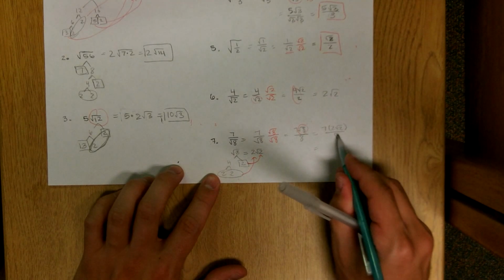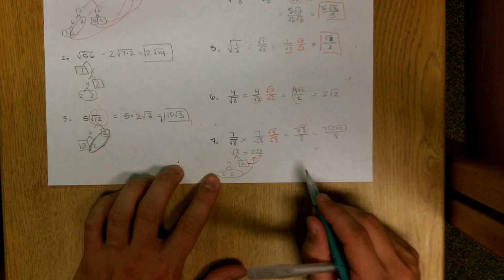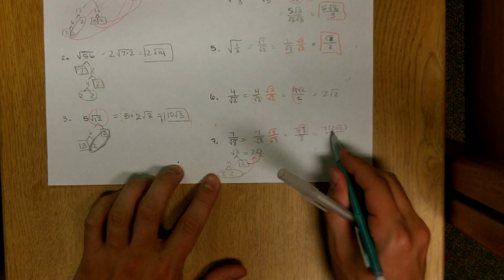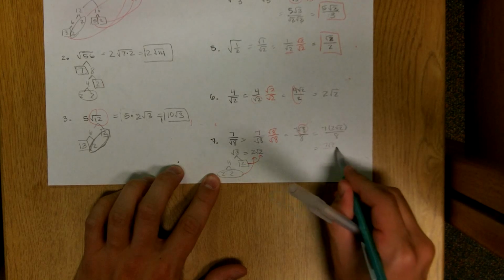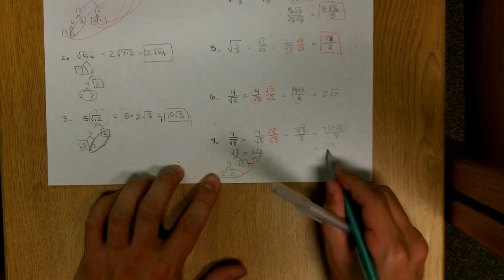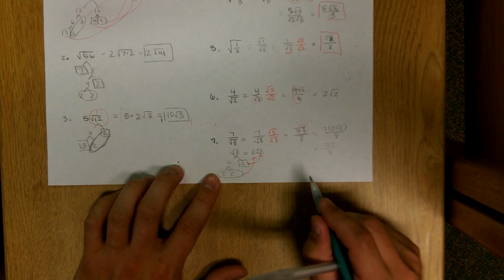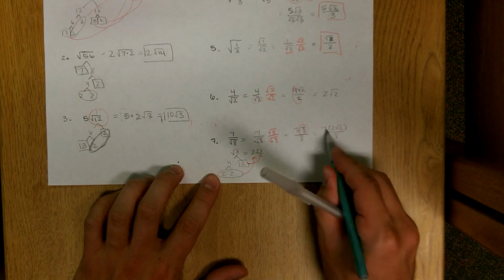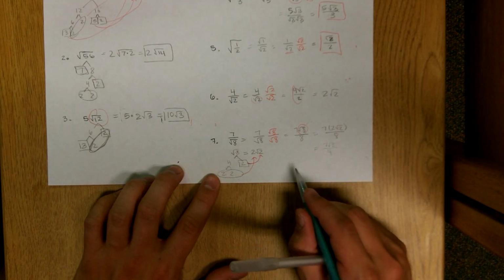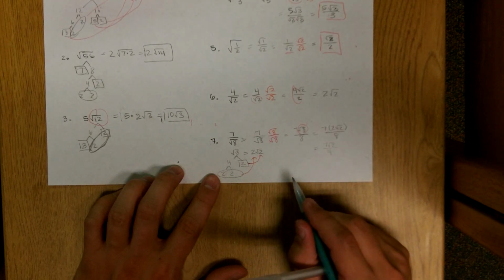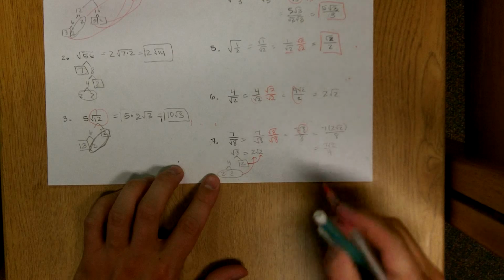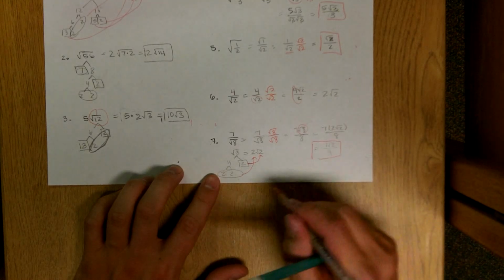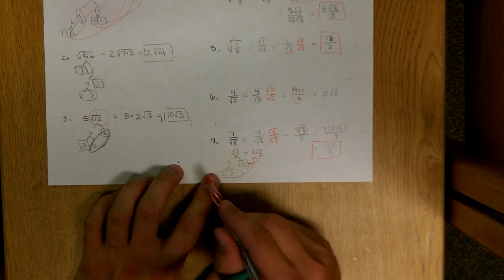This 2 can reduce with this 8. So if we divide by 2, we still have 7 square roots of 2, and take it from the 8, just 4. The other way you could think about it, 7 times 2 is 14. 14 over 8 simplified is 7/4. And then the square root of 2 is still there. So that is our answer for 7 over the square root of 8.